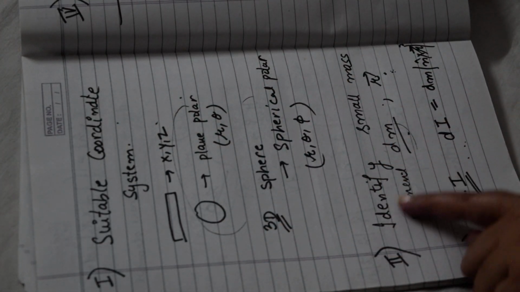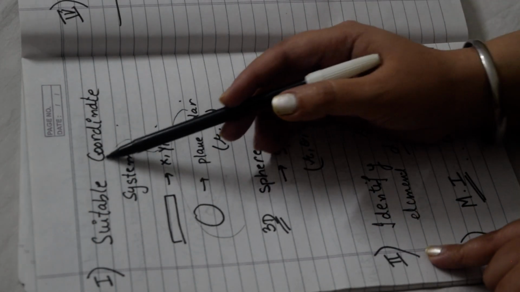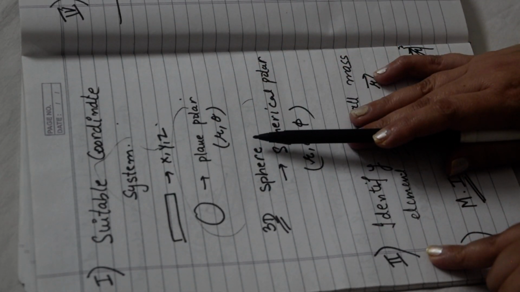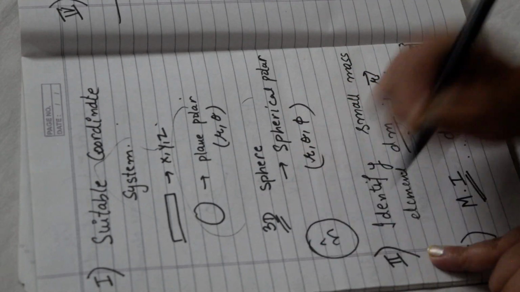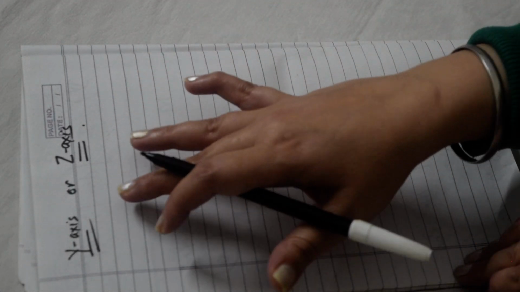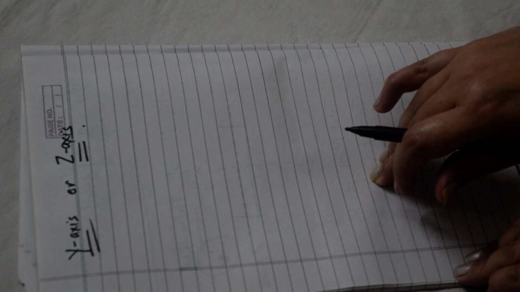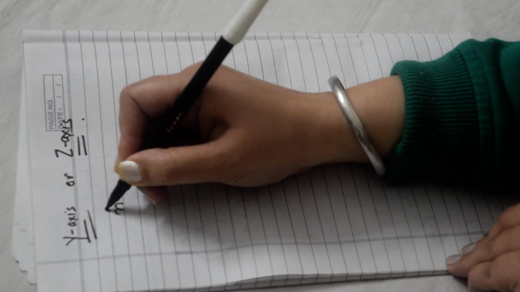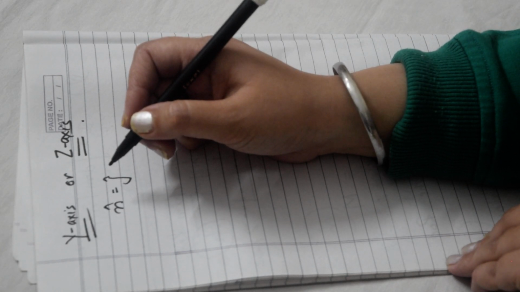My next step is to identify the mass element. When I choose my suitable coordinate system, this also defines my n cap. Because the axis is passing through the center of the rod and perpendicular to the rod, here my n cap is j cap.